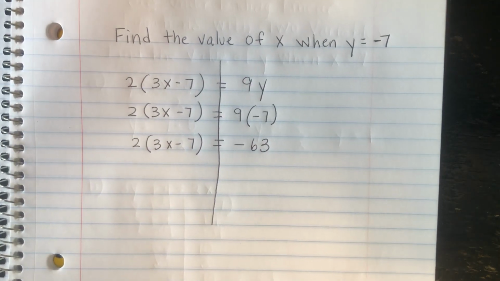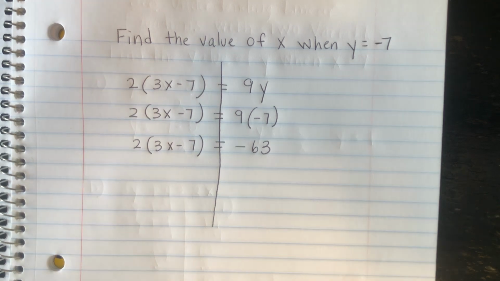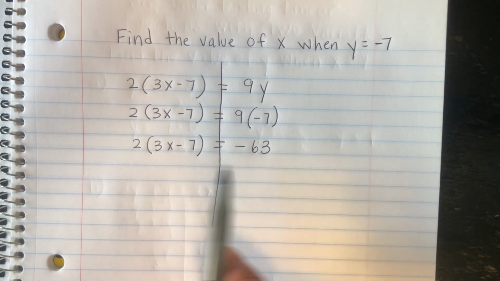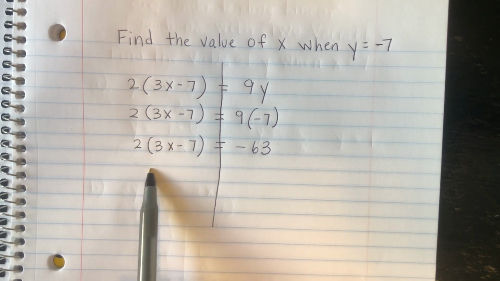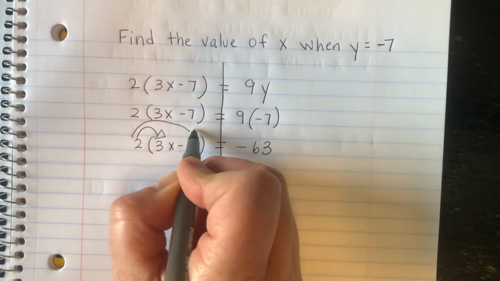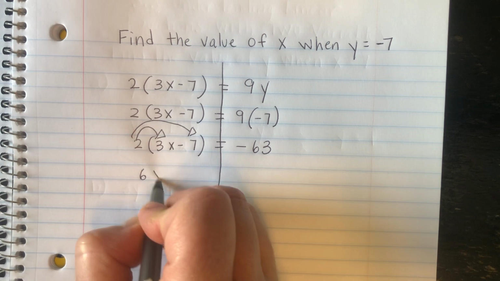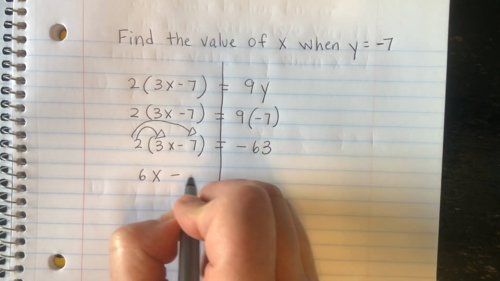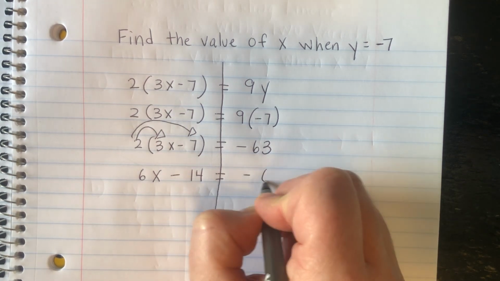Okay, so remember when we started this chapter 3.1, we talked about making sure you simplify anything on the left side of the equation and anything on the right side of the equation before moving numbers back and forth on either side of the line. So we have to simplify this by using distributive property. So remember, we would simply do 2 times 3x and then 2 times a negative 7 or minus 7. 2 times 3x is 6x. 2 times a negative 7 is a minus 14 or a negative 14 equals a negative 63.